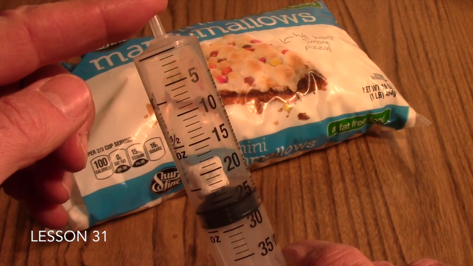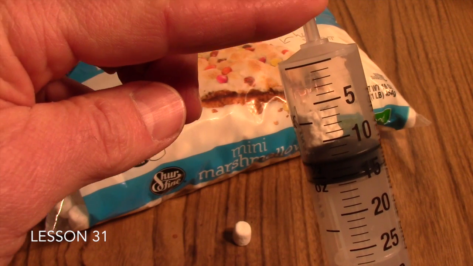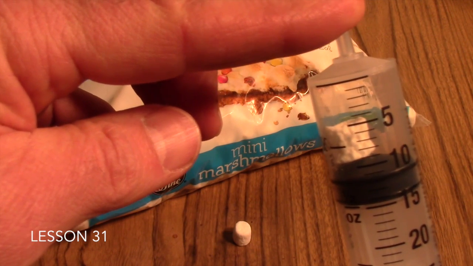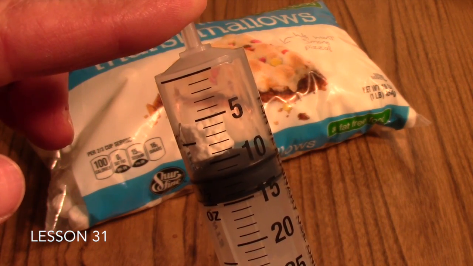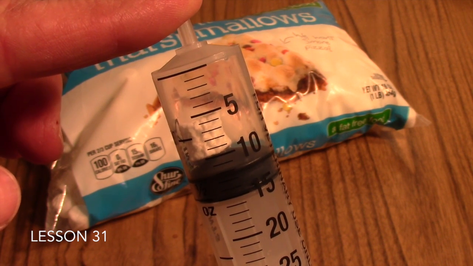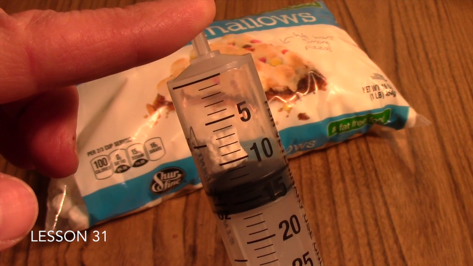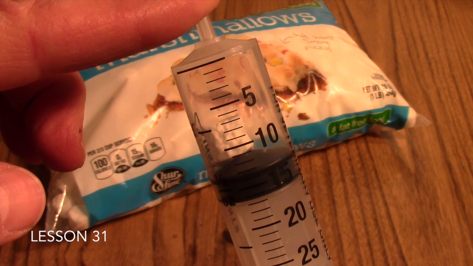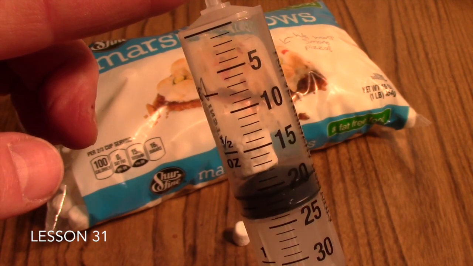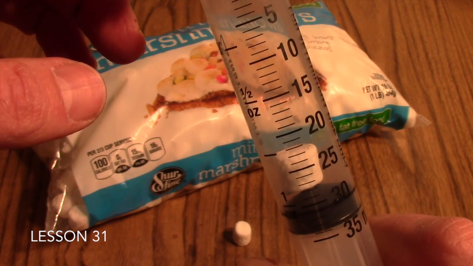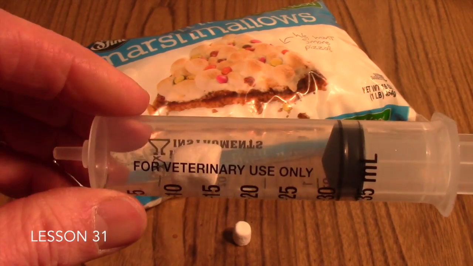So with one finger over the needle end of the syringe, you begin to apply pressure to the syringe, and then you observe the marshmallow there. I think you can see that little marshmallow really shrivels and shrinks. Now the explanation here is that there's air trapped inside the marshmallow, in the bubbles. As we increase the pressure, the volume of the gas inside those bubbles decreases, and therefore the volume goes down. So then as we let off and reduce the pressure, the marshmallow comes back to its original size.